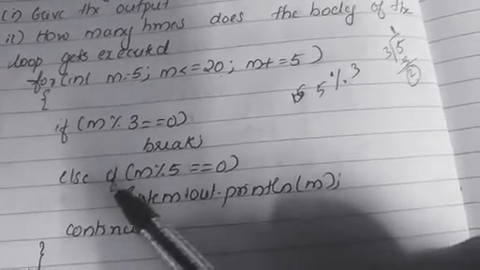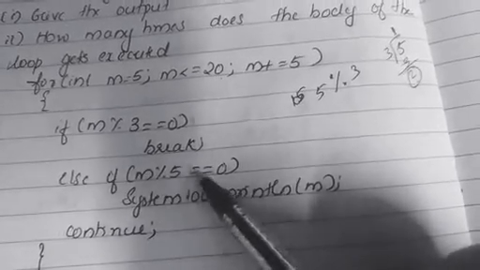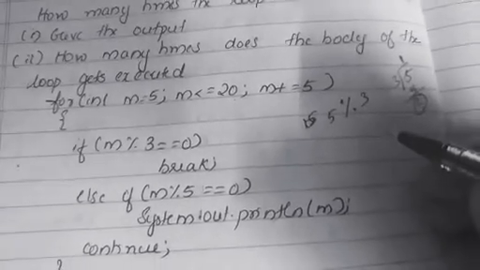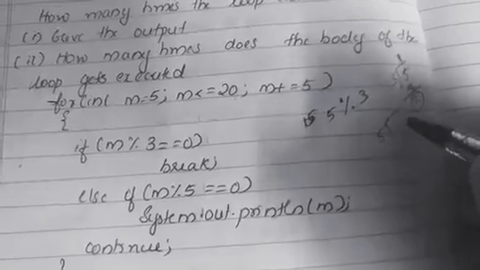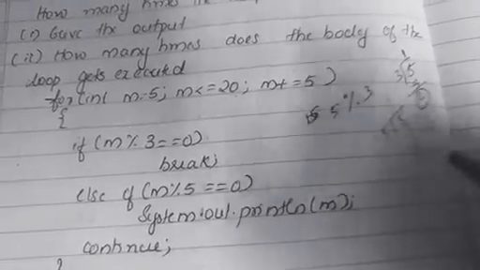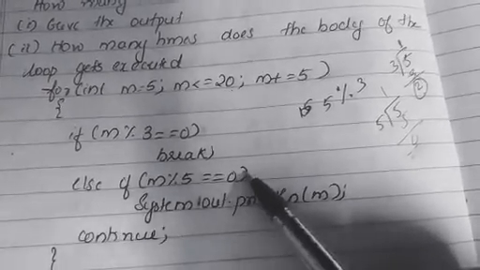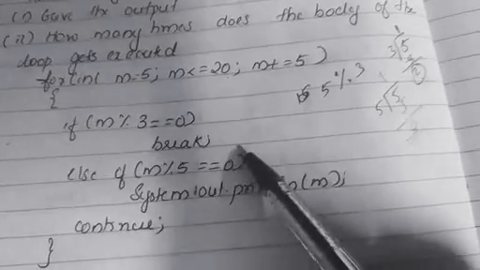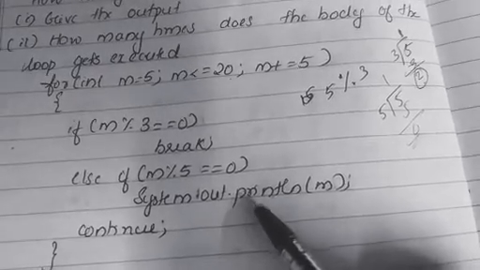Here we want to check one more condition: if m mod 5 equal to 0. What is the value of m at the first iteration? 5, isn't it? 5 mod 5, 5 divided by 5. What is the result of m mod 5? It is 0. The remainder is 0, so you get the result as 0. 0 equal to 0. Since the condition is true, we will execute this statement.